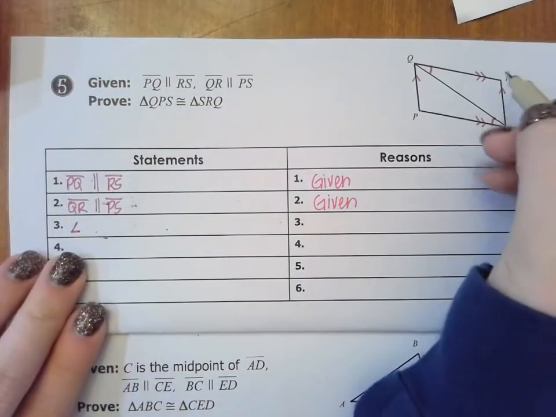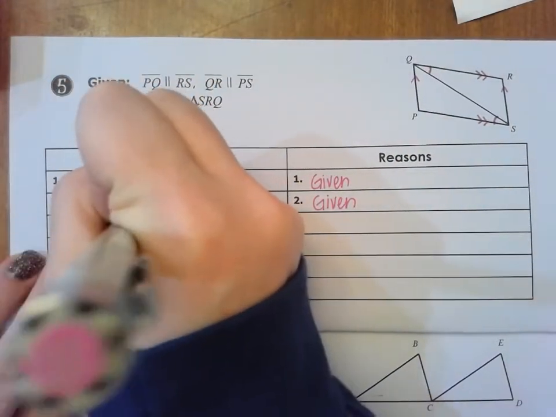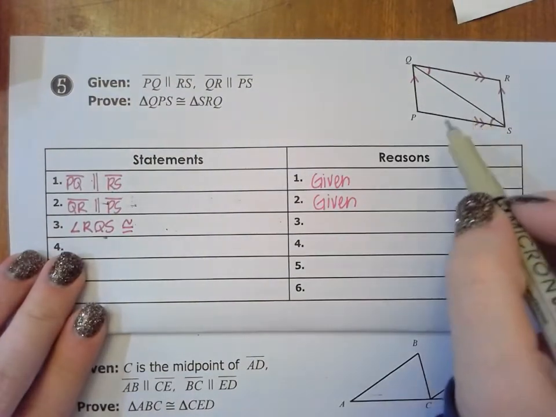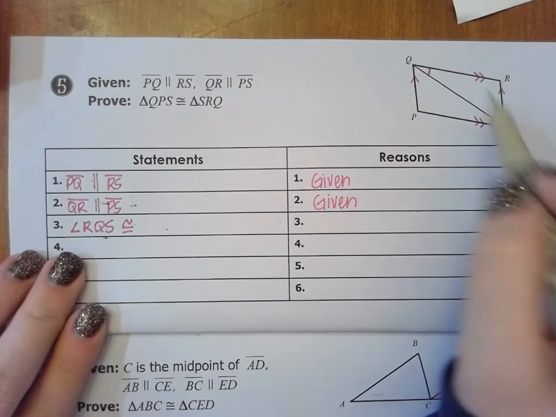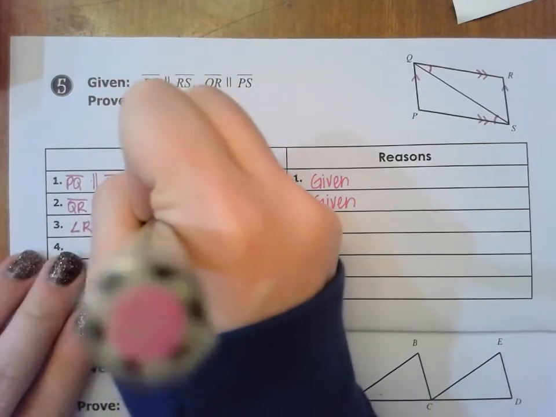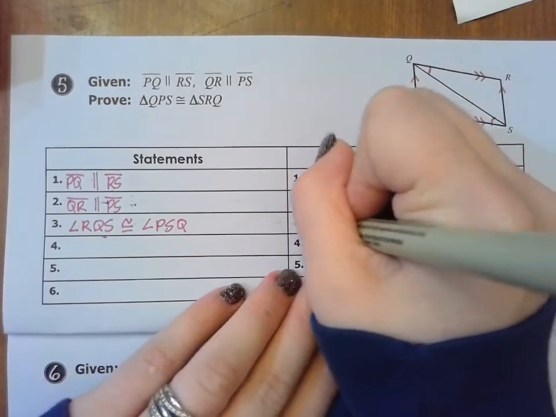So angle RQS is congruent to angle PSQ, and that's by alternate interior angles.